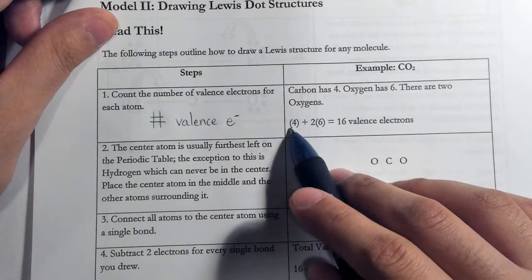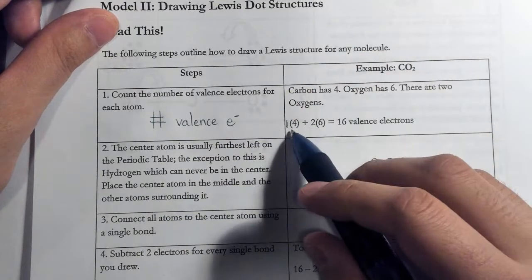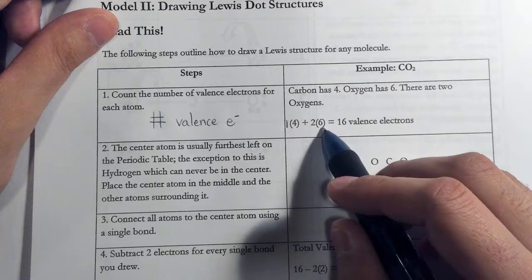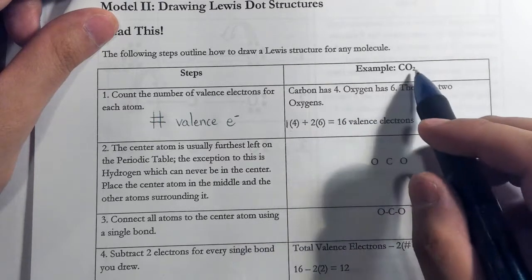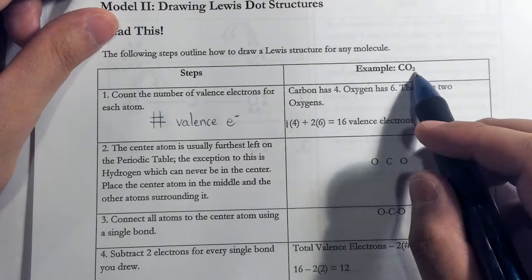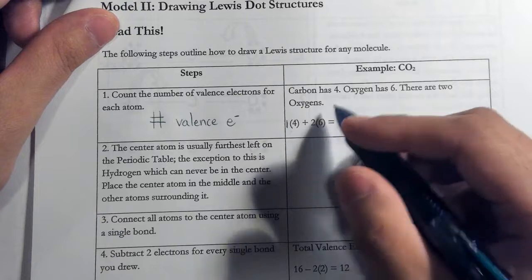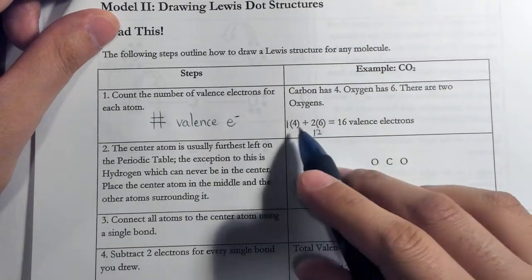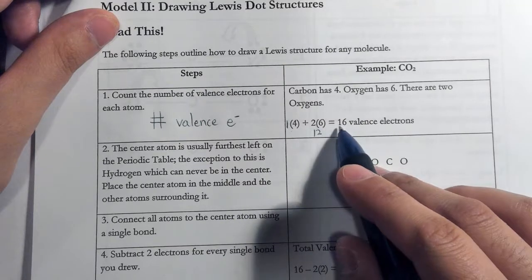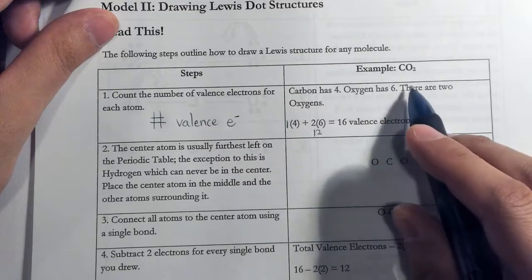So we have 4 here, but there's going to be a 1 here, saying that there is 1 carbon, and there are 6 valence electrons for each oxygen. But we have CO2, so there are 2 oxygens, so we're going to put a 2 here. So 6 times 2 is 12, and then 12 plus 4 is 16, so we have an overall of 16 valence electrons on CO2.